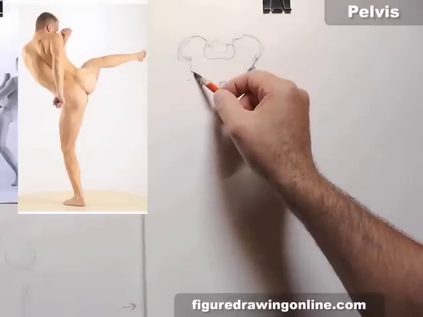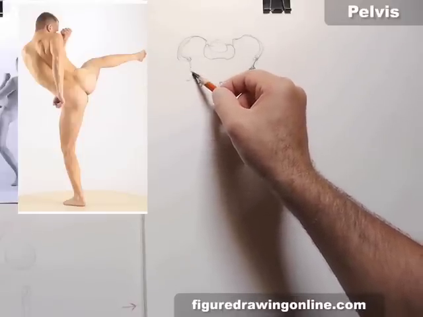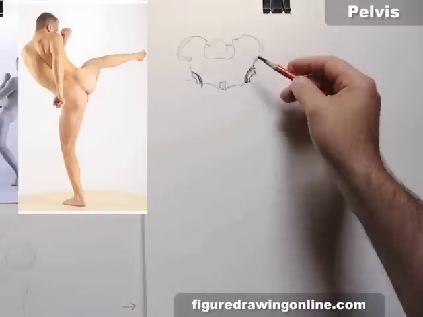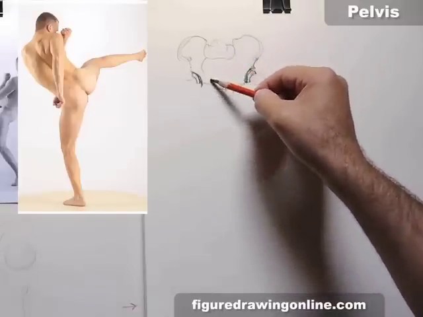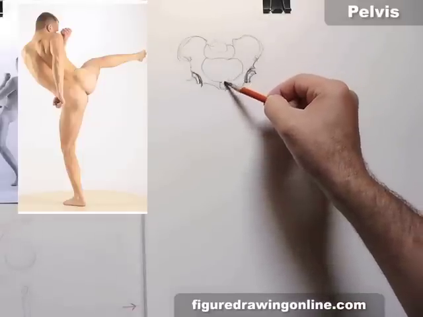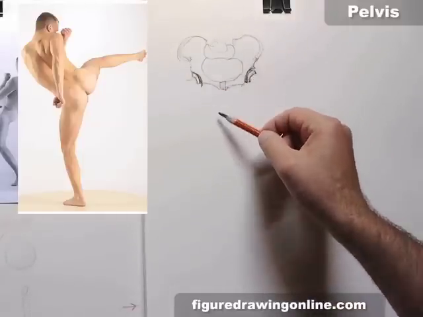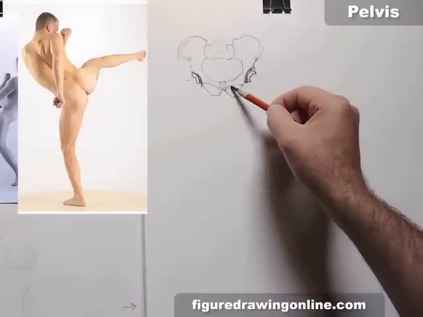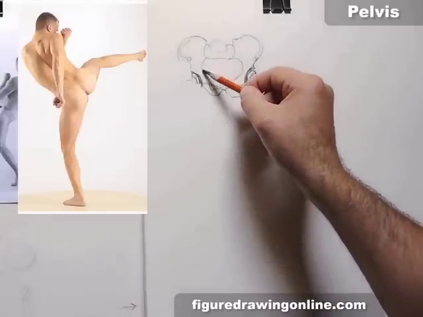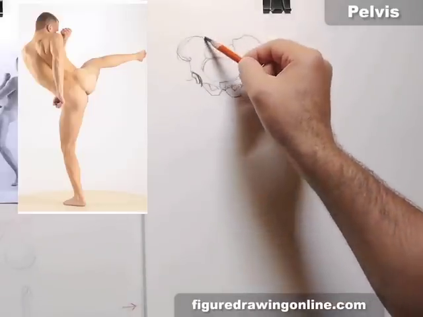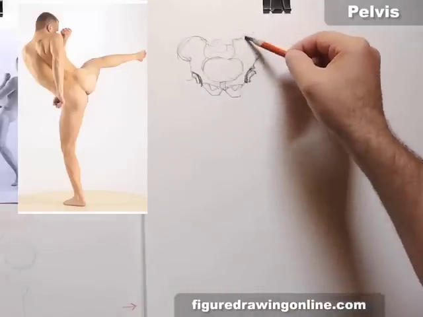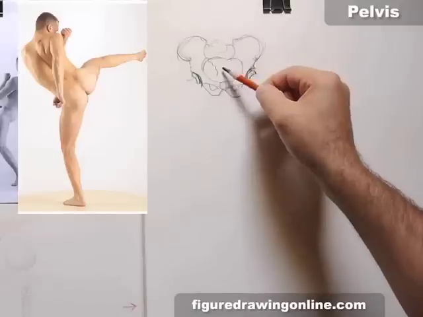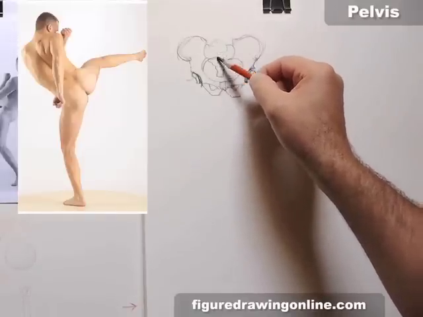In this cavity, it houses the femur bone of the upper leg. I'm not going to go into details on that. Nevertheless, this is just a quick indication then. So pretty much that's what the pelvis looks like from the front, and then there's another bit in the back.